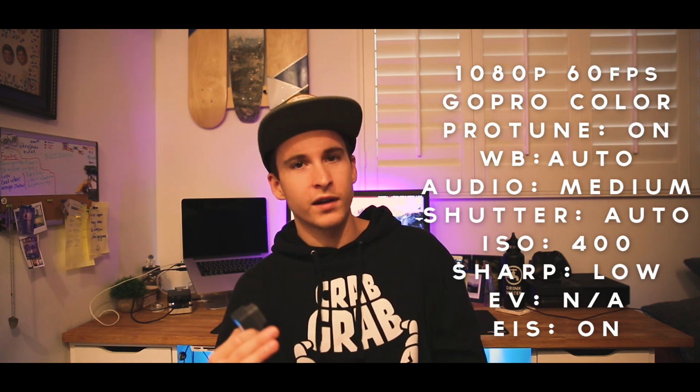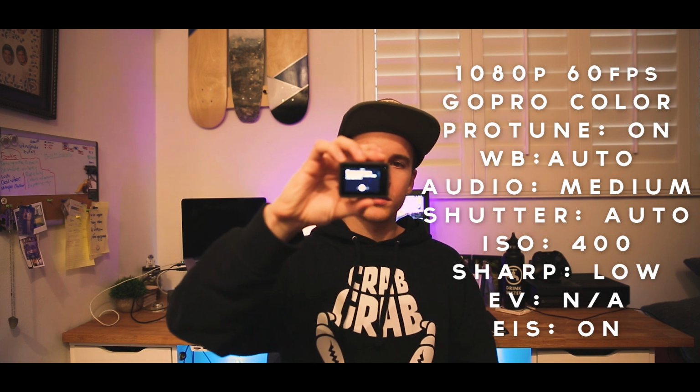Sharpness low. I like putting it on low so that when I'm editing, I have full control whether to make it a sharper image or softer. If I put it at high, I can't really lower that, and it doesn't look that nice. Audio, I put on medium, and Pro Tune is on. Video stabilization is on. Auto low light, I don't touch that. I'll just lower the frame rate. If I want more light to come in, I'll drop it down to like 24 FPS. For when I shoot my chest, helmet, head, hand mounts, I'll do 1440p at 80 FPS.